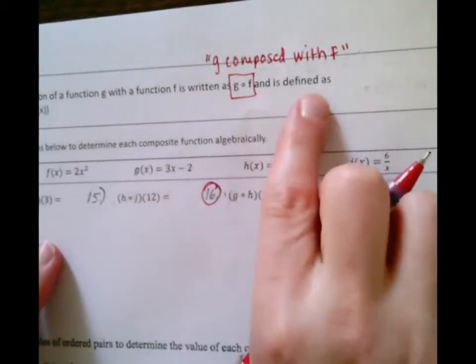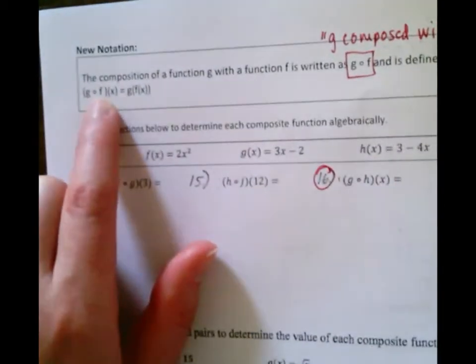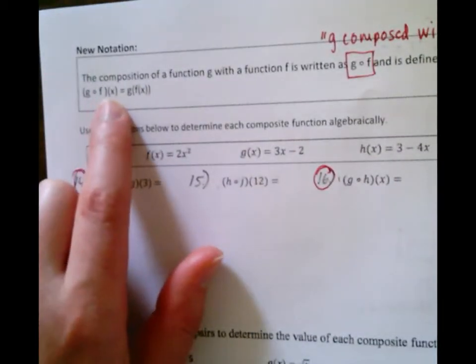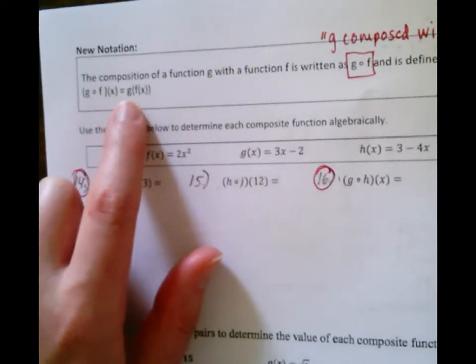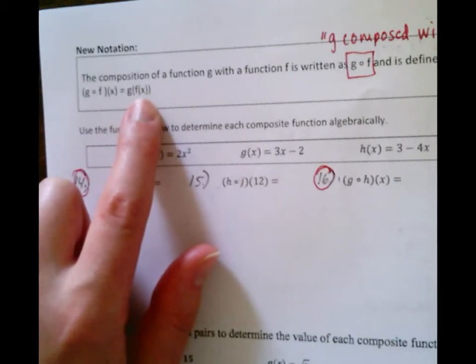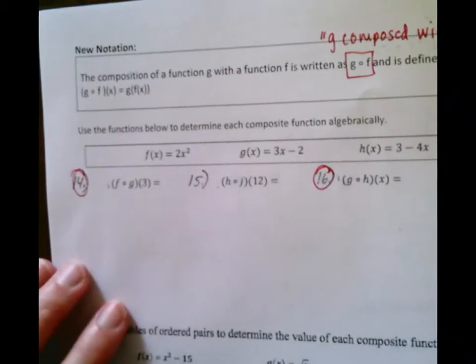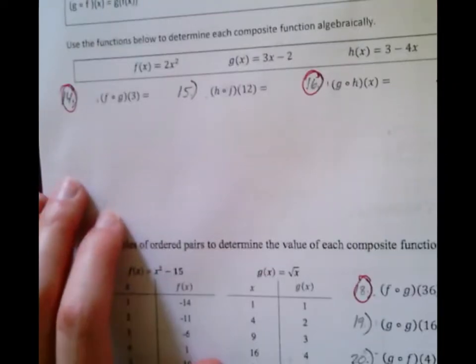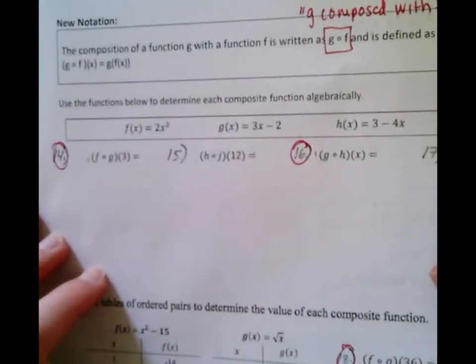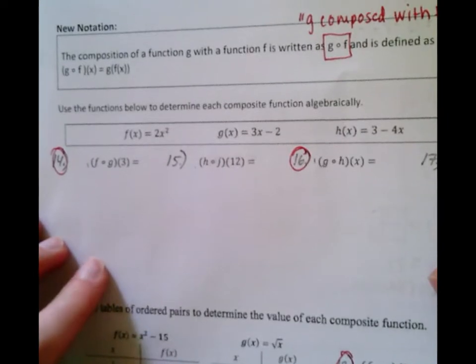And that is exactly what this is meaning. And how are we defining it? We're defining g composed with f of x to mean g of f of x, if we plug in f of x for x in the g of x equation. So that's kind of a mouthful, but let's see how it looks in practice. It's not very different than what we were just doing on the previous page.